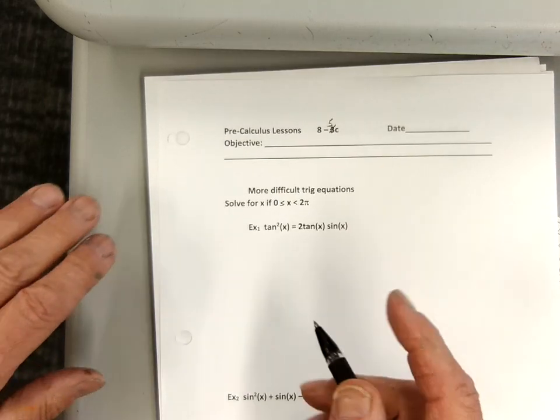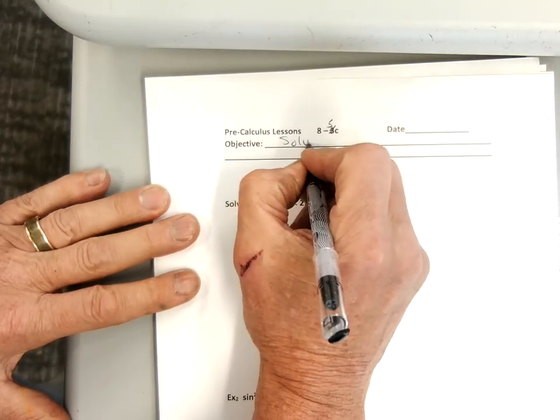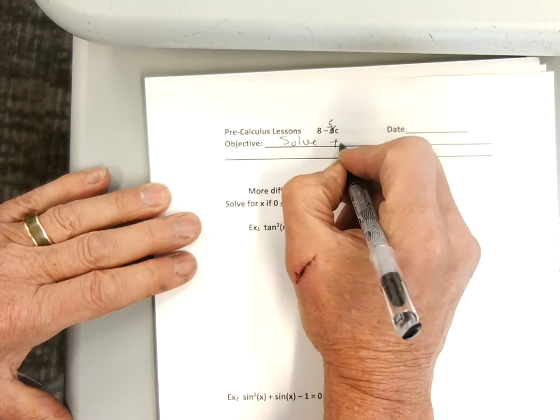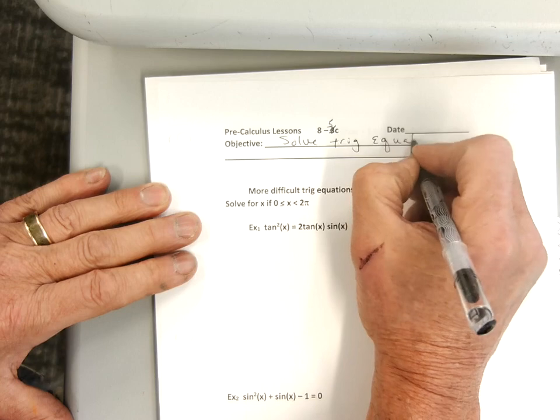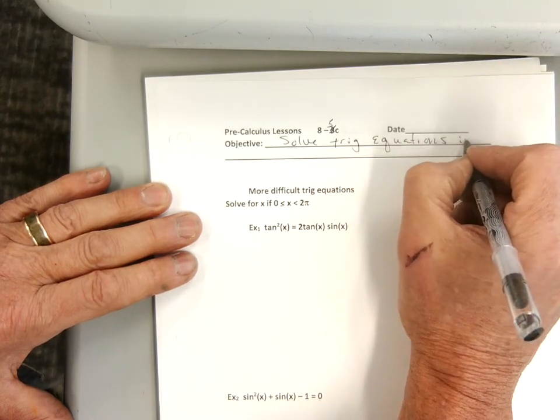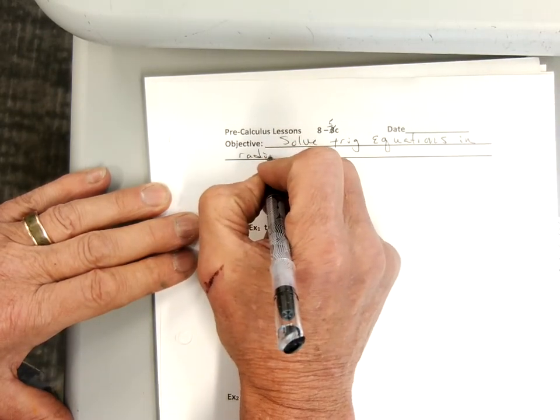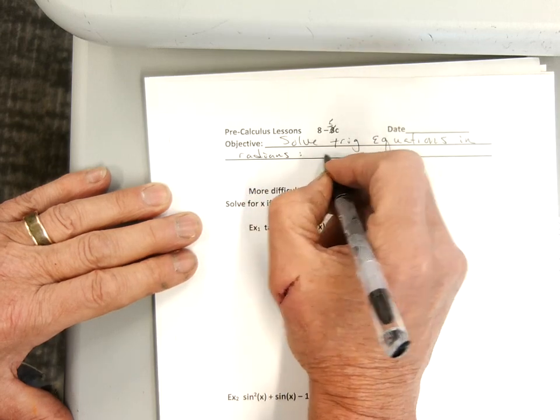So today we're going to solve trig equations in radians. We're doing the fun ones.